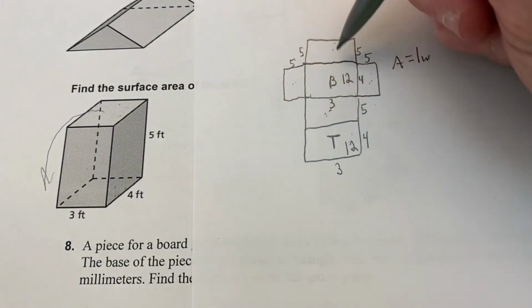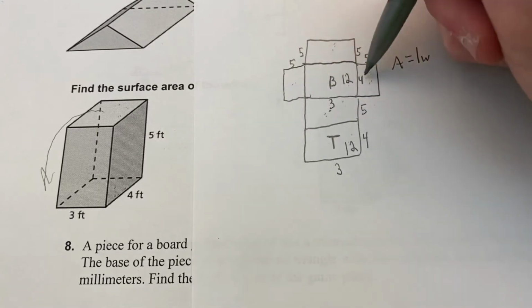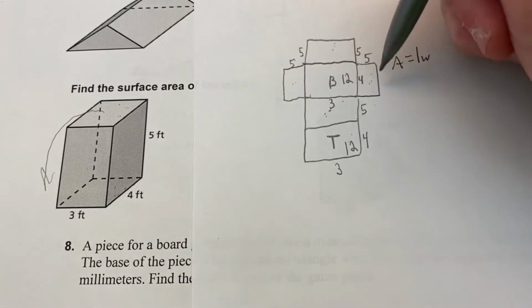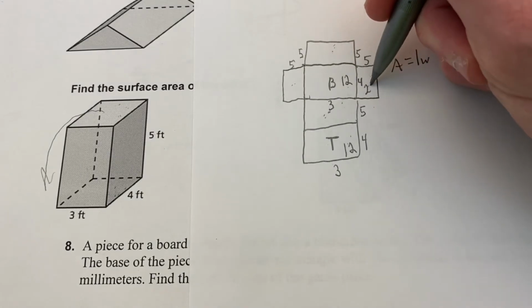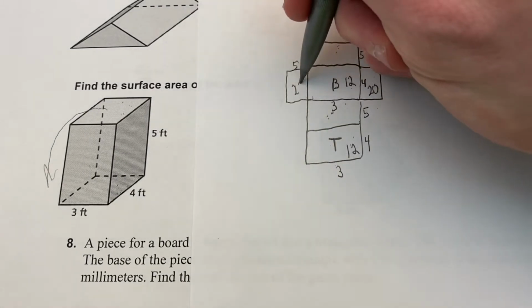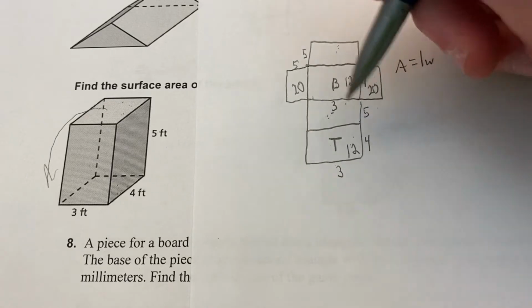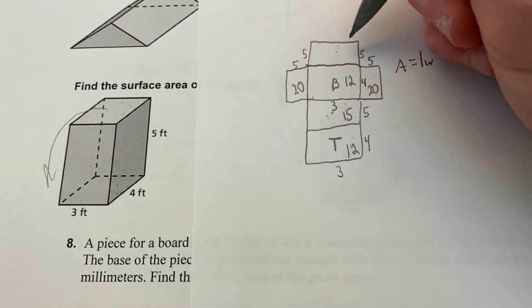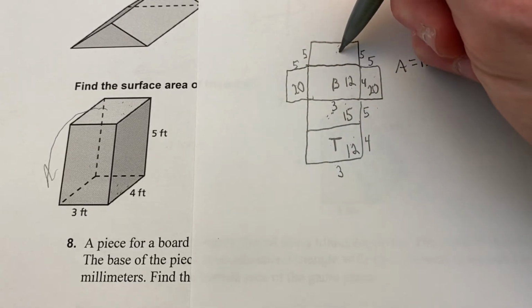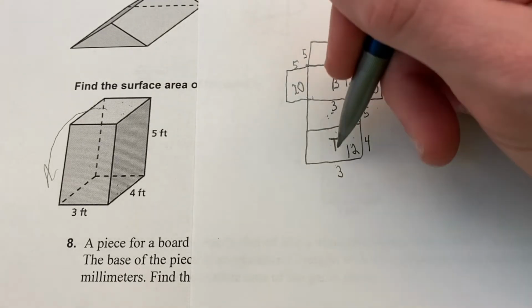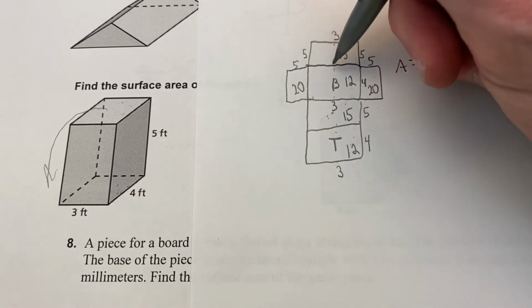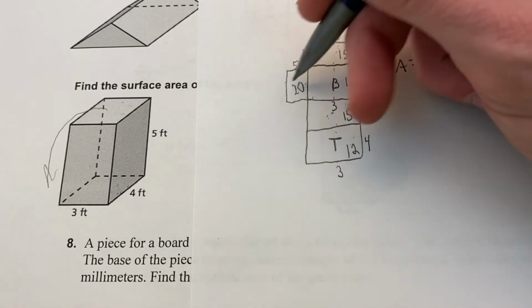So these sides are also going to be the same, and these sides are also going to be the same. Using area equals length times width, I can find that 5 times 4 here is 20. This is also 20. And then here, 5 times 3 is 15, and 5 times 3 up here is also 15. Remember, all of these lengths are going to be the same on my net as well, because each is 3, and all of these are going to be 4.